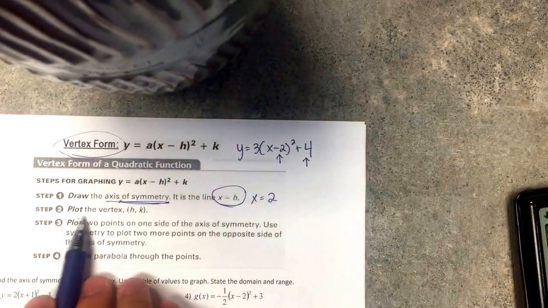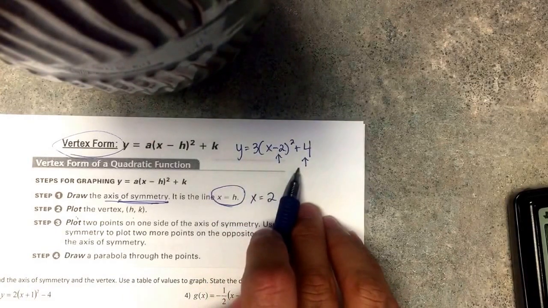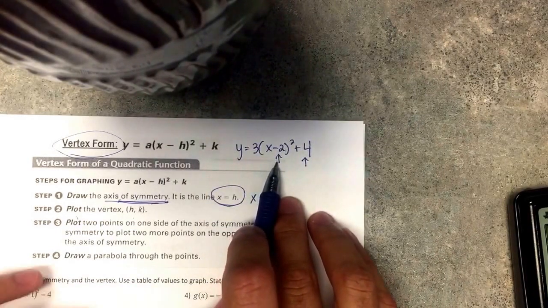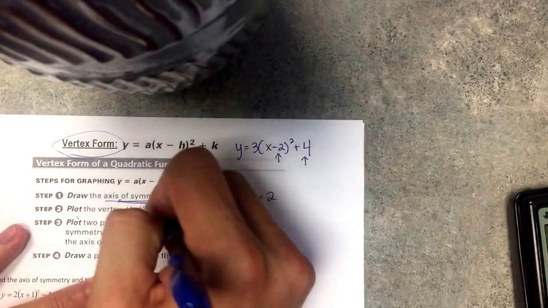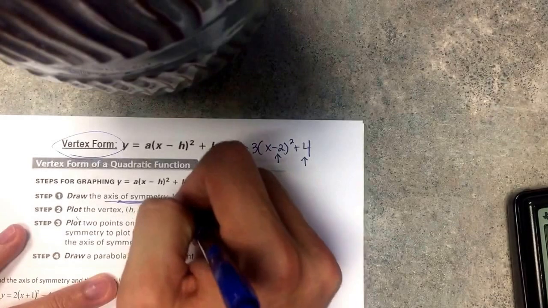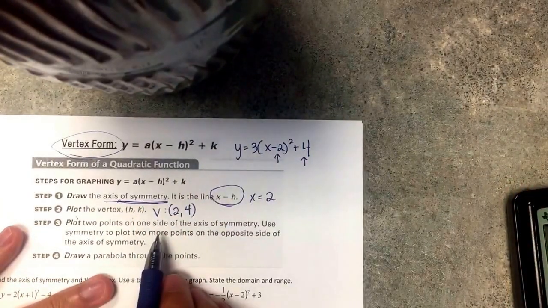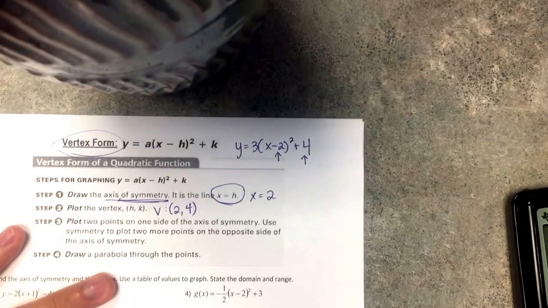The next thing you're going to do is identify your vertex. Your vertex are just these two numbers. Again, remembering that this one inside the parenthesis you have to change the value of. So that would give me a vertex at 2, 4. You're going to plot more points using an XY table, just like we did with standard form. And you're going to connect the dots and tell me the domain and range.